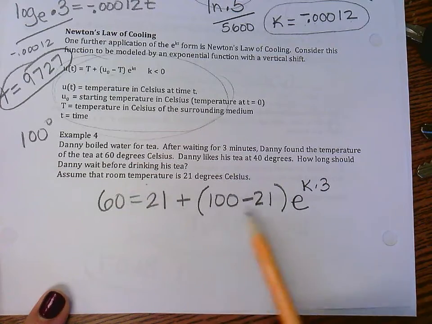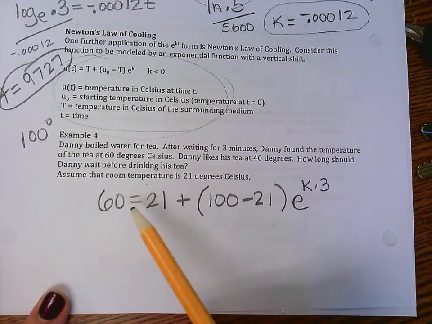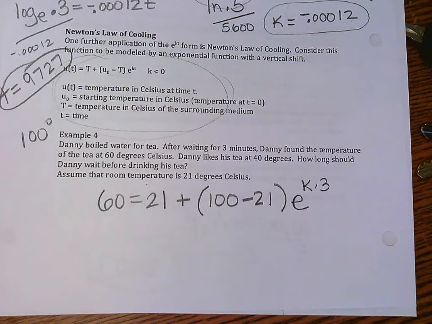So your first step is to calibrate K for this instance, because his tea is cooling in a cup, he might be using a styrofoam cup or a coffee mug. He might have it in the refrigerator versus on the kitchen table versus standing outside, right, in the cold. So obviously it's going to cool at a different rate based on what it's in, where the person is standing, all those things. So you've got to calibrate it first, and then you could calculate how much longer he has to wait. So do the algebra with me.